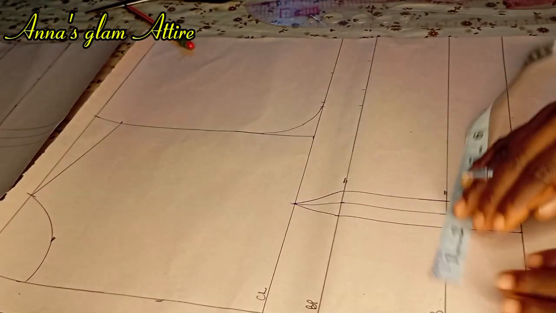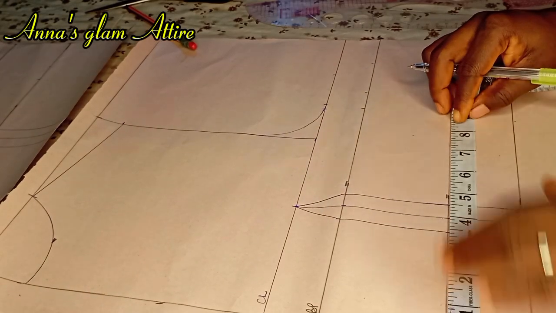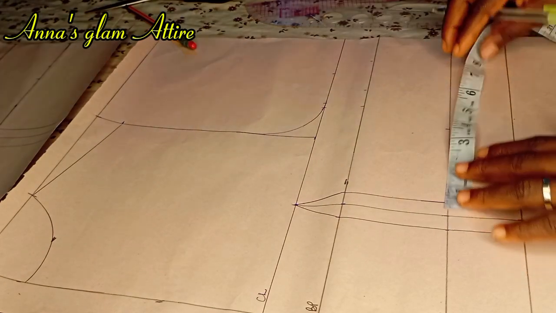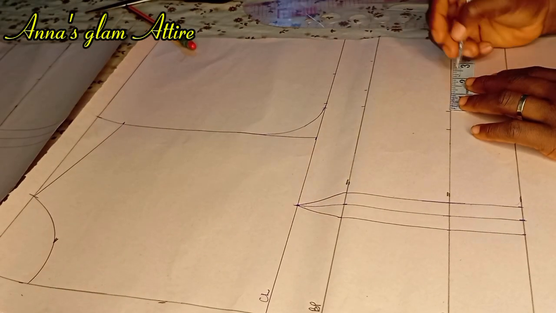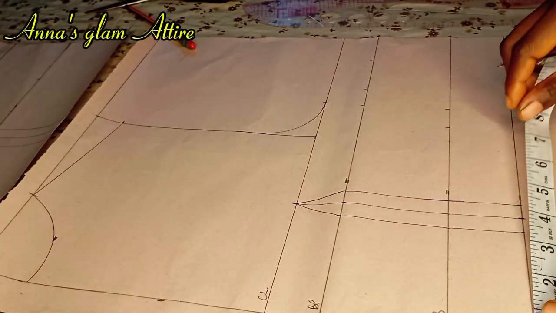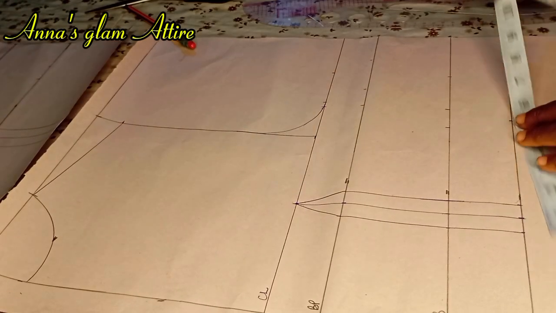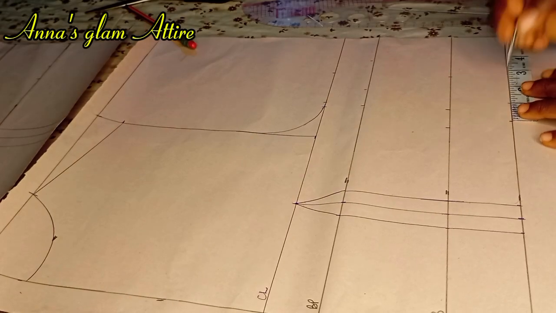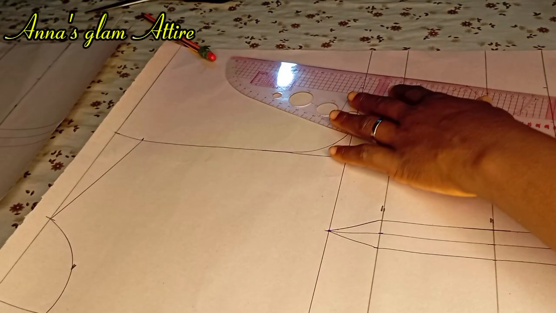Then the next thing I'm going to do is for my under bust circumference. My under bust circumference is 8 inches, and the dart that I have here is 1 inch, so I'll place back the 1 inch here, and at the same time add my 2 inches allowance to it. Then the next one I'm going to do is mark out my waist circumference, which is 8.5. Then I'll mark out my dart, which is 1 inch, and 2 inches for my allowance. Then I'll connect all of them together.